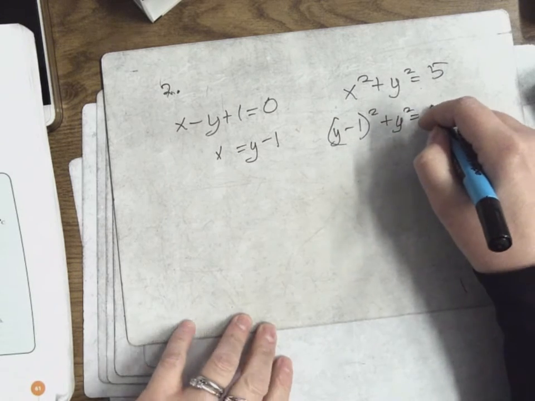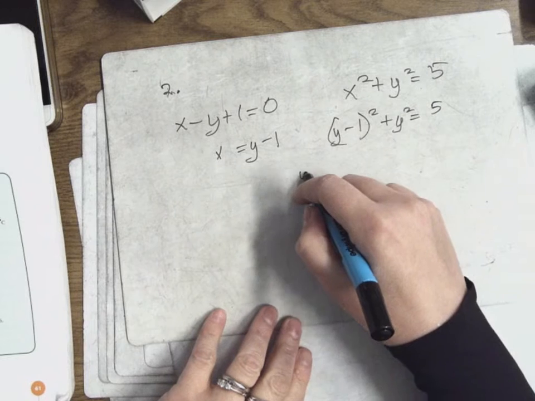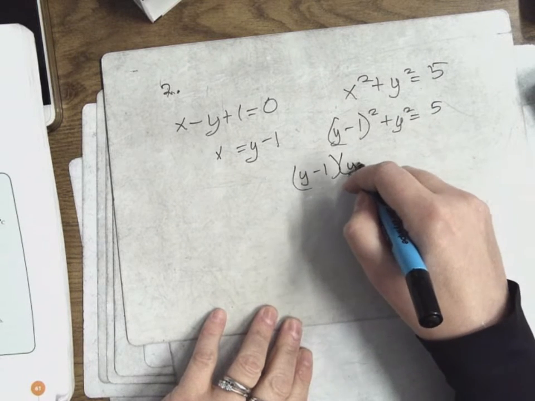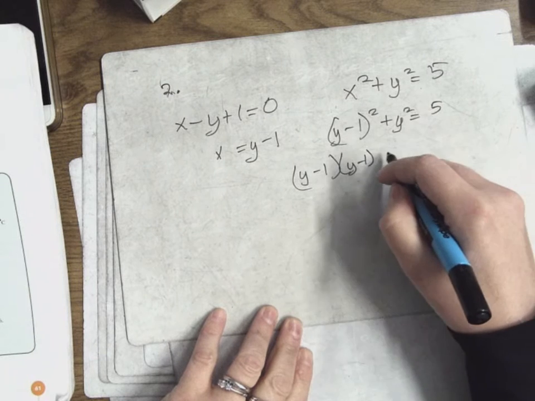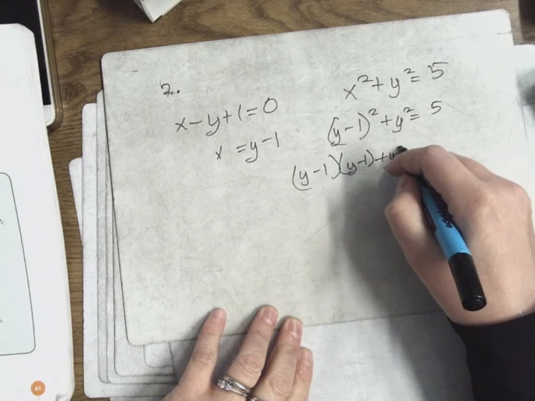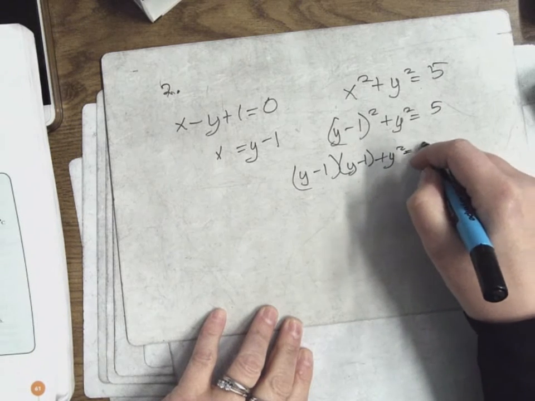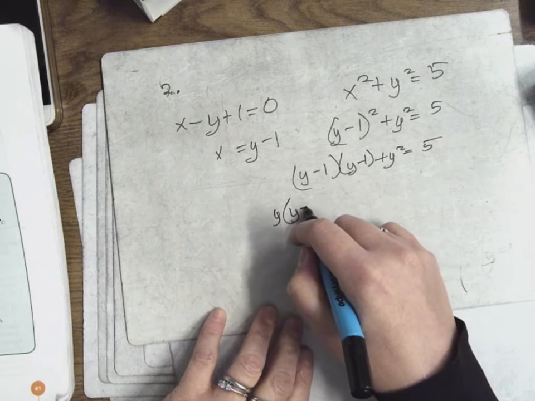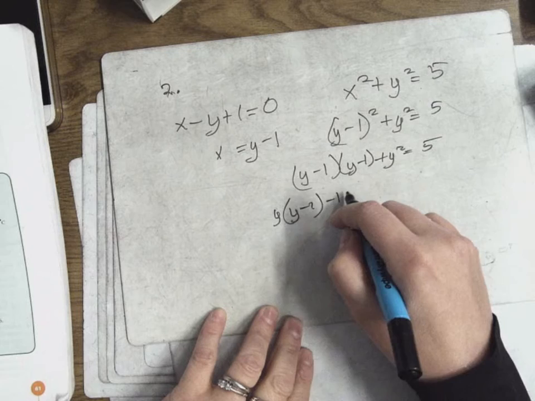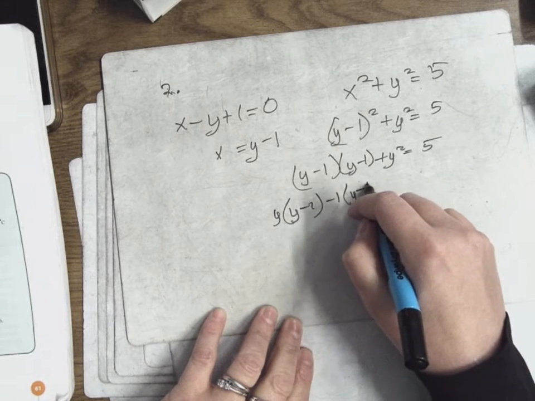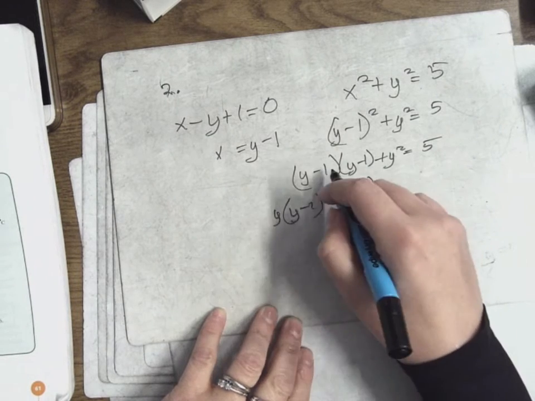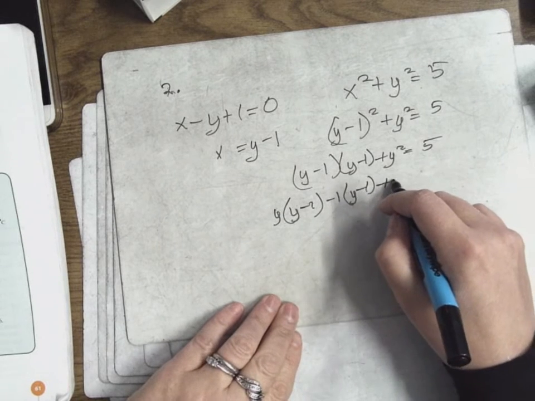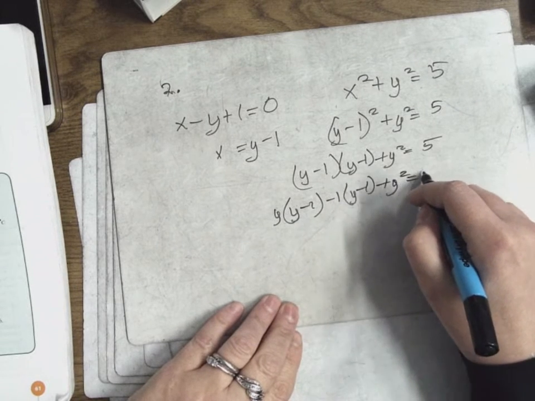Now y minus 1 squared is y minus 1 multiplied by y minus 1. Then finish it off, plus y squared equals 5. So split up the first bracket: y times y minus 1, minus 1 times y minus 1. That's just multiplying out my brackets. Split up the first bracket, write the second bracket twice. Then finish it off, plus y squared equals 5.